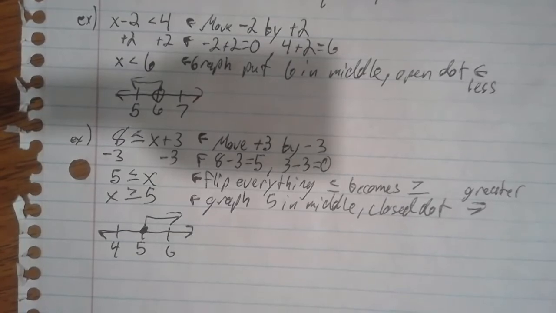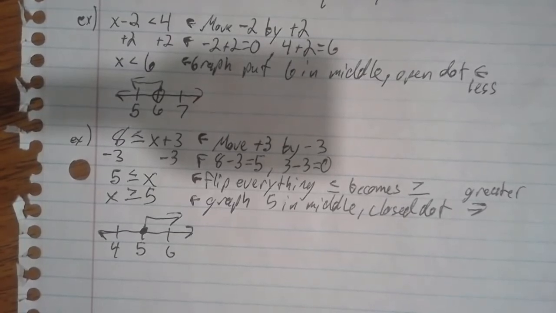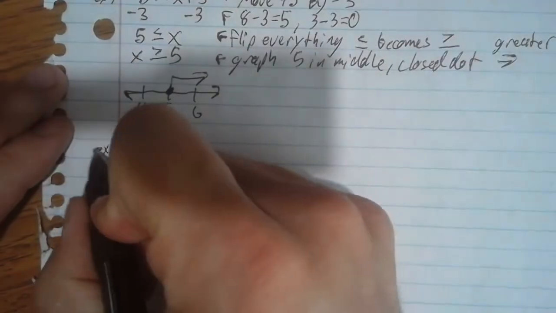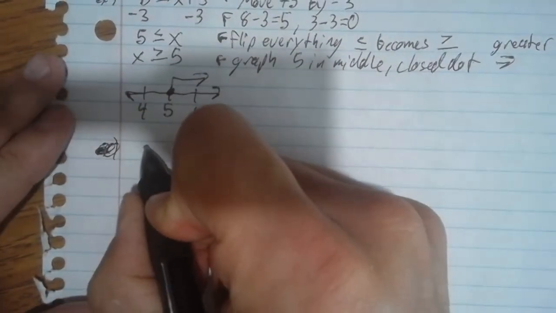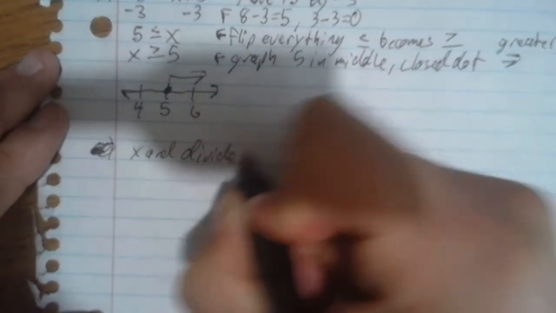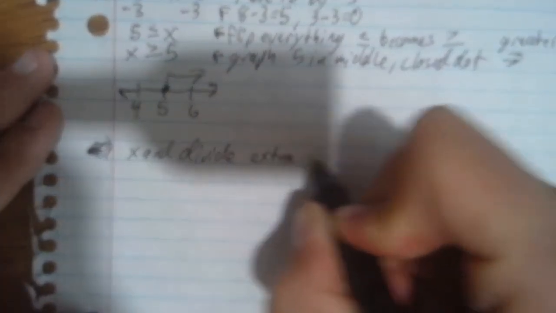Okay, so whenever we start solving with multiplication and division, we have some other things that come into play. So multiply and divide, extra rule.